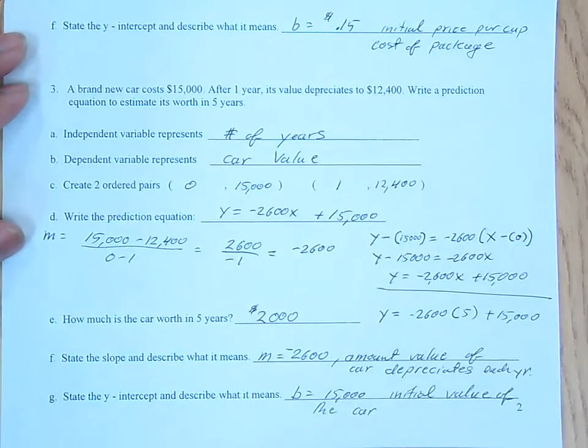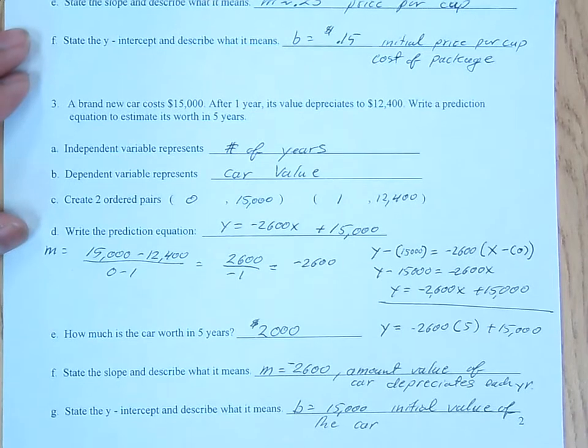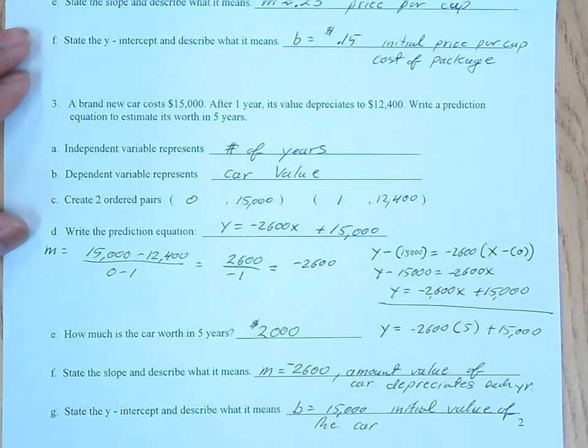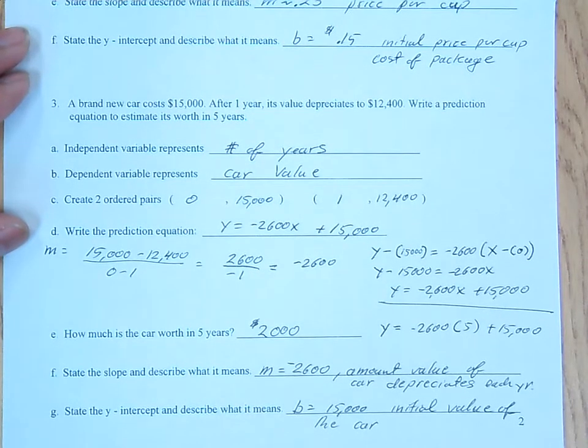Okay. A brand new car costs $15,000. After 1 year, its value depreciates. That means it goes down to $12,400. Write a prediction equation to estimate its worth in 5 years.